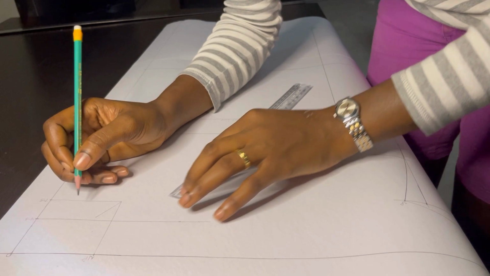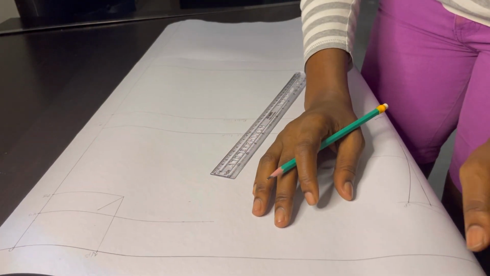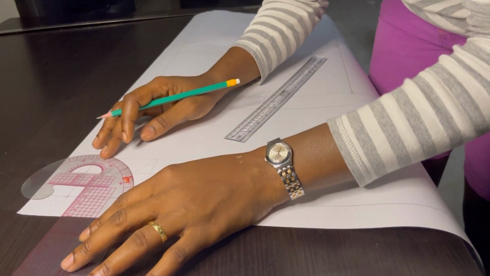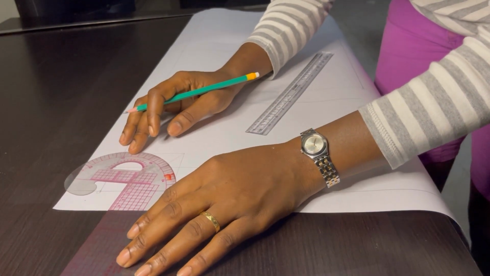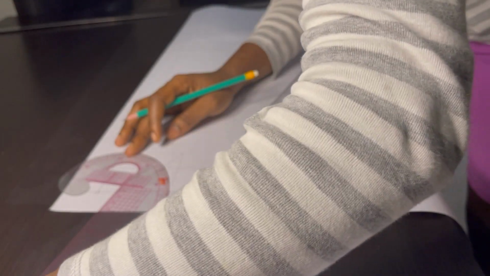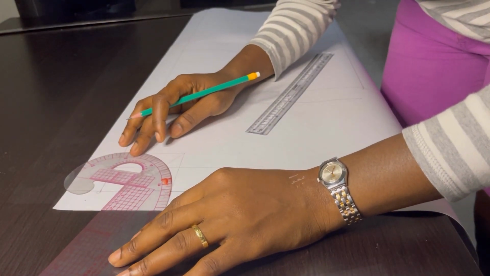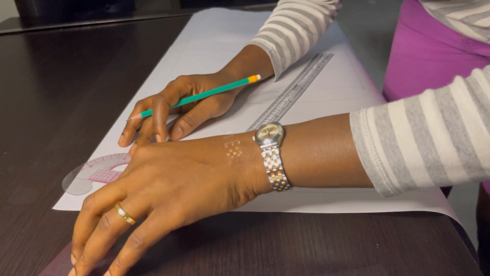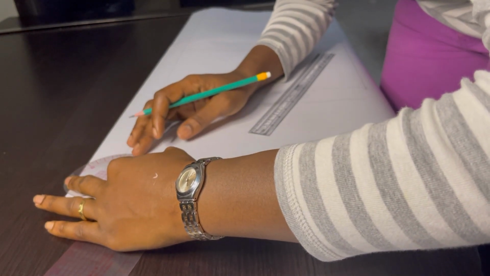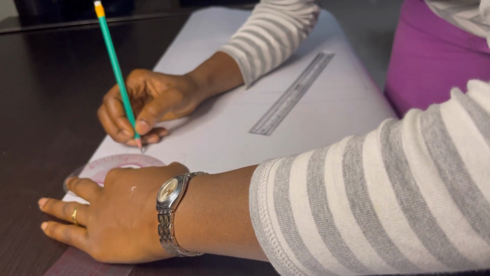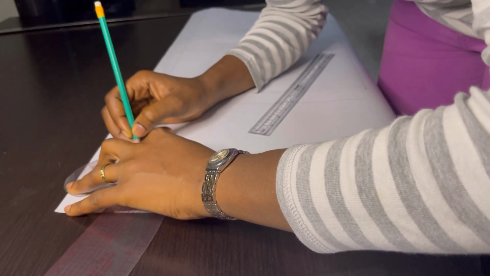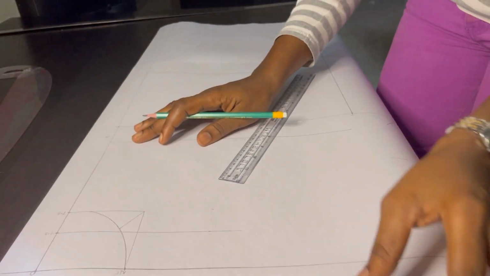This is a guide to drawing your armhole and your neckline. So this is my neckline.